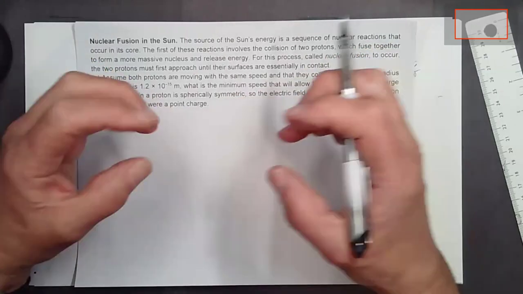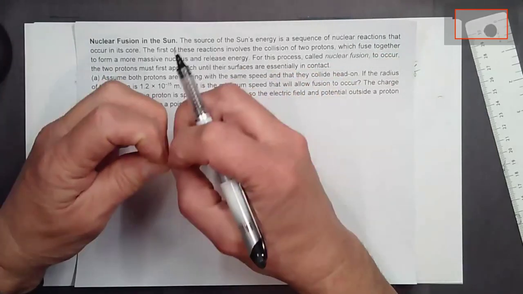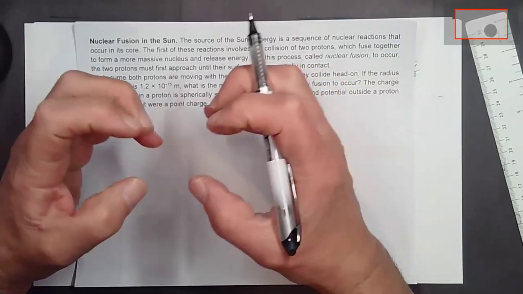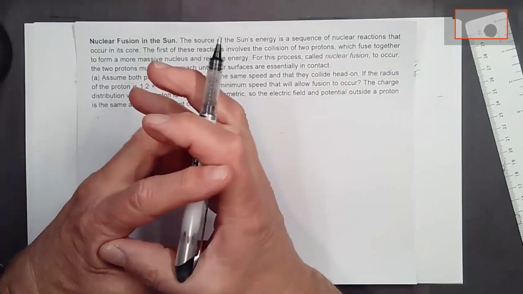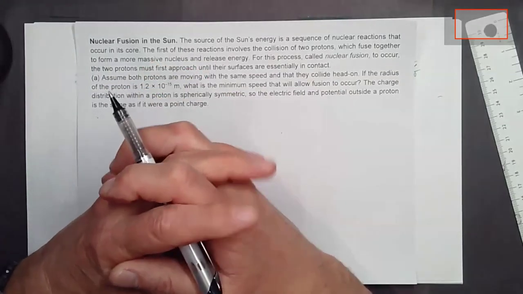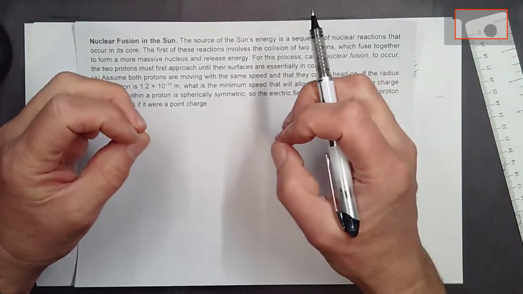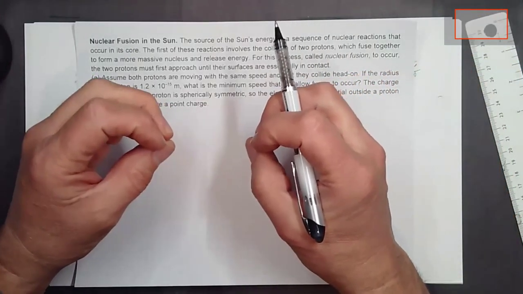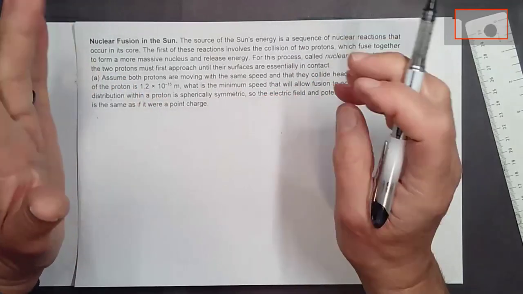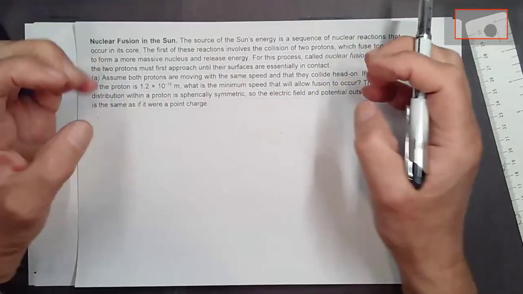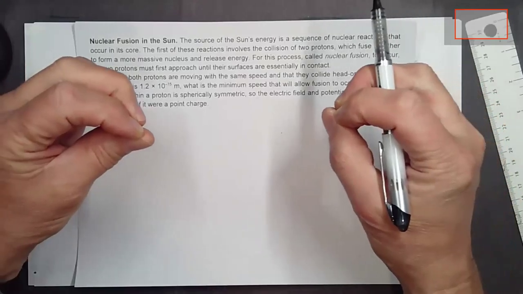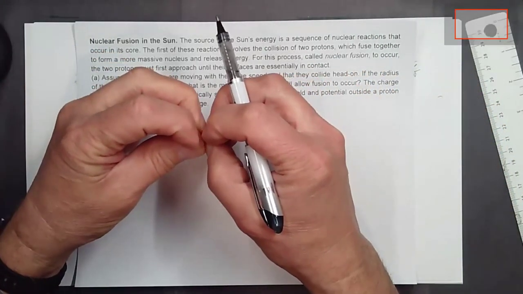And you actually have to get these two protons that close together before that strong nuclear force turns on and latches them together. But up until that point, they're being repulsed by their positive charge, equal positive charges. And so you're going to be increasing the electric potential energy of those two charges.